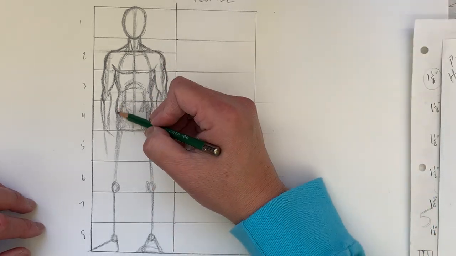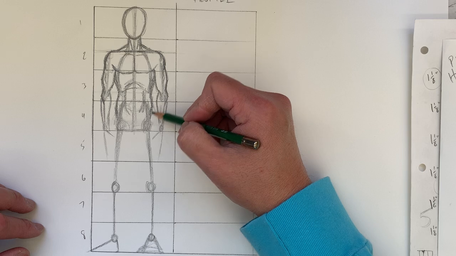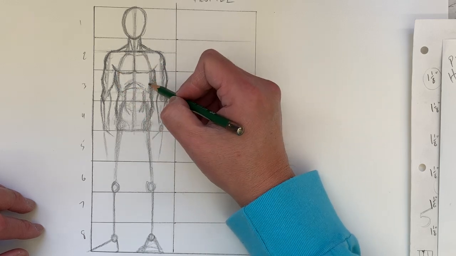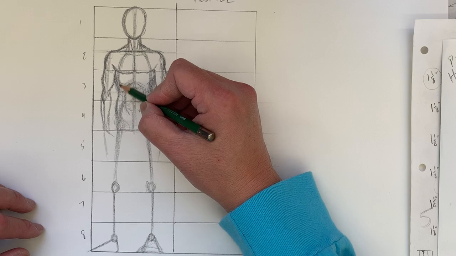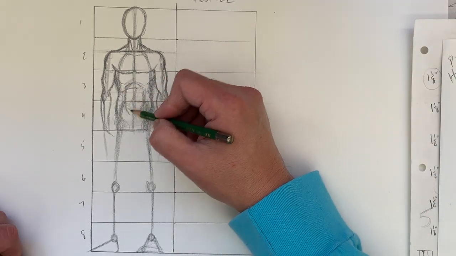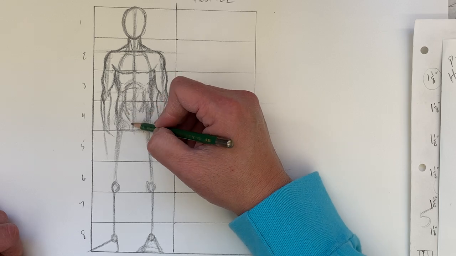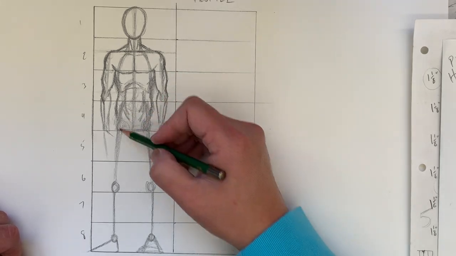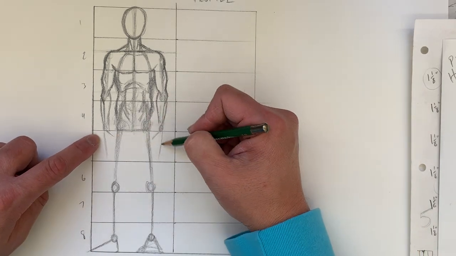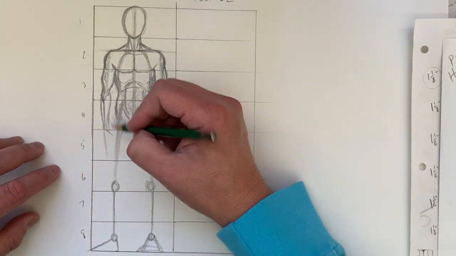Okay, and we're getting down to the hips and the quad area. And our abdominal muscles. We're not gonna go and make a six-pack here, but now we have these crab claws right here. See that? We're going to actually define those.